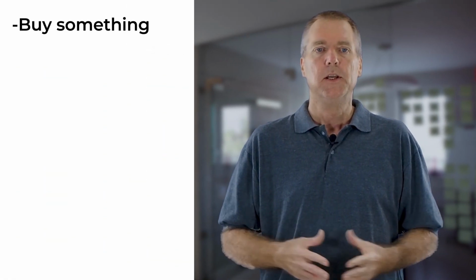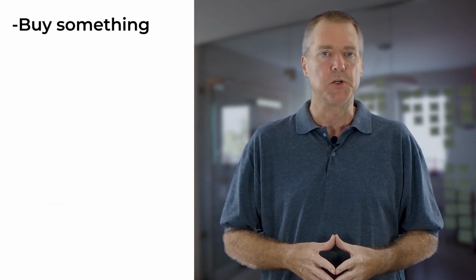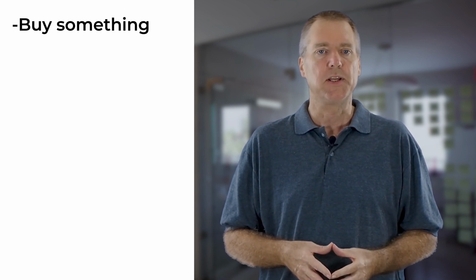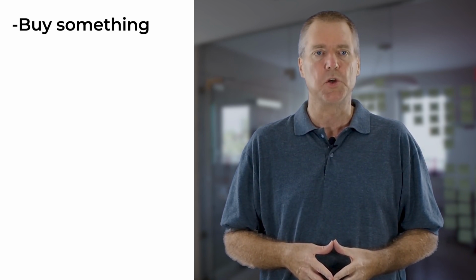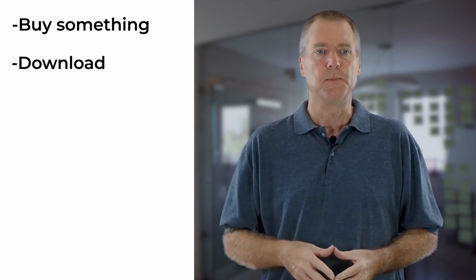Buy something. It could be your point to get the reader to make a purchase. If that's the case, make sure the information that is required for them to do so is readily available. Download something. You may have a free ebook that the blog post is designed to promote. This is how you ask your readers directly to do so.